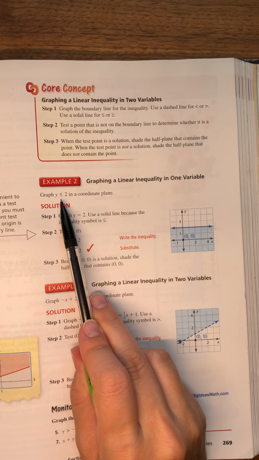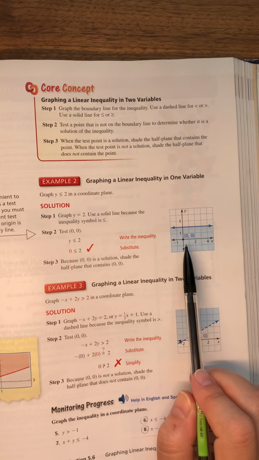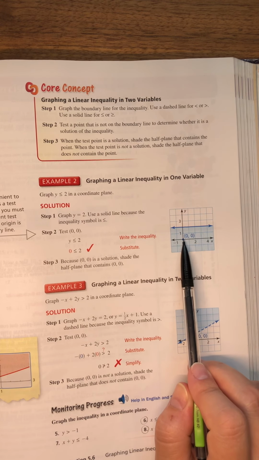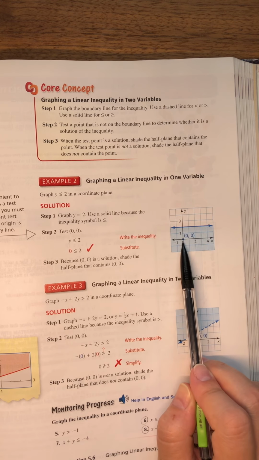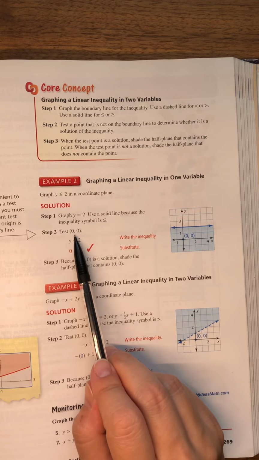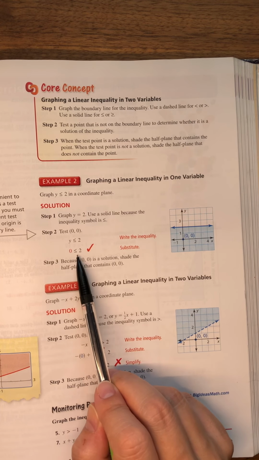Now we're going to decide where we're going to shade. So we can pick a test point. A good point to test is 0, 0, as the origin is a good point, as long as it's not on this line. If I take 0, 0 and plug it into my inequality, I get 0 is less than or equal to 2, which is true.